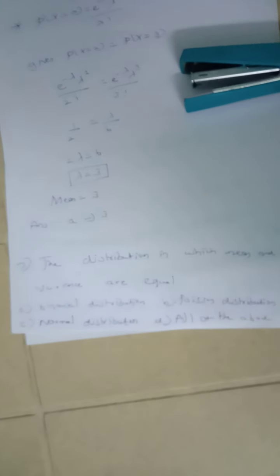So 2 factorial we know is 2 into 1, and 3 factorial is 3 into 2 into 1. So lambda is equal to 3, which is the mean of the Poisson distribution. So the mean is equal to 3. Here the correct answer is option A, 3.